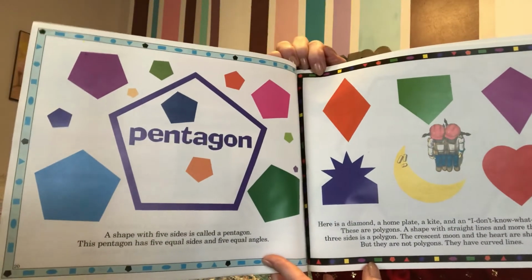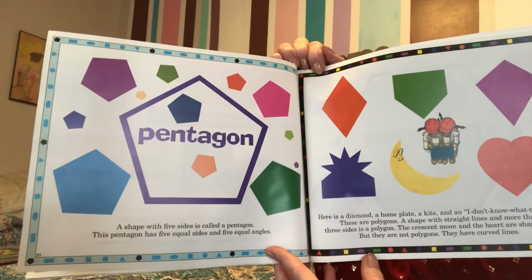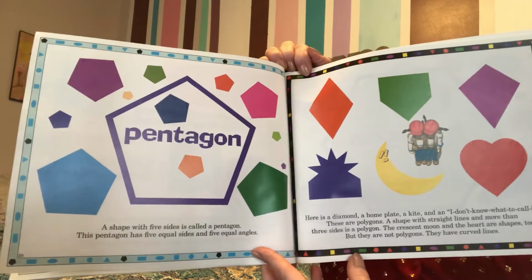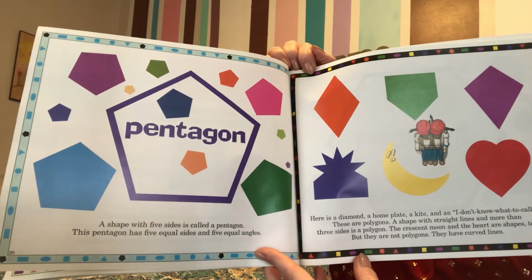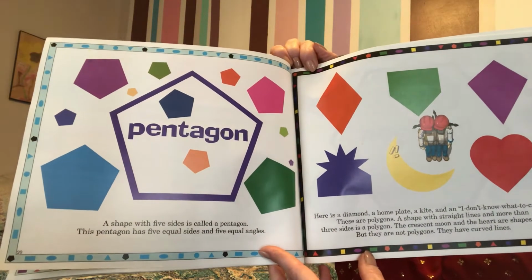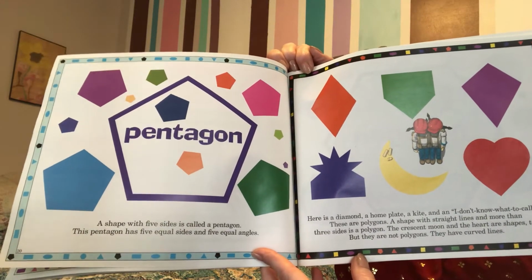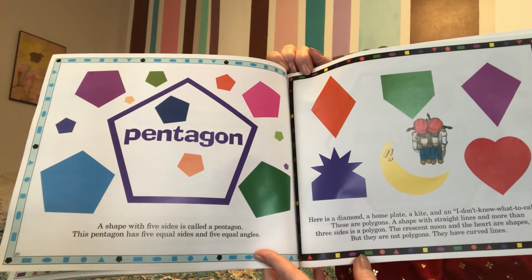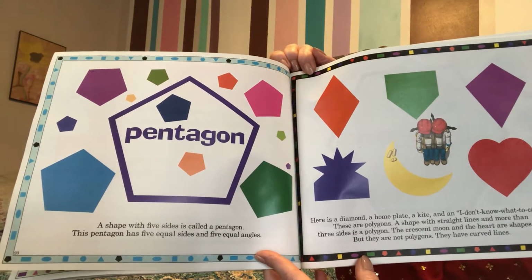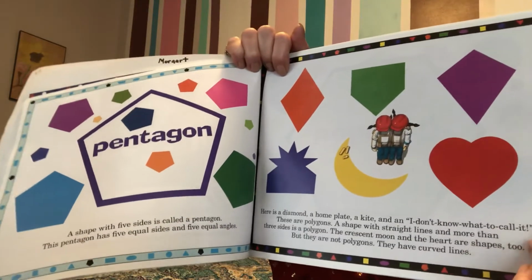Pentagon. A shape with 5 sides is called a pentagon. This pentagon has 5 equal sides and 5 equal angles. Here is a diamond, a home plate, a kite, and an I don't know what to call it. These are polygons. A shape with straight lines and more than 3 sides is a polygon. The crescent moon and the heart are shapes too, but they are not polygons. They have curved lines. A polygon has to have straight lines.